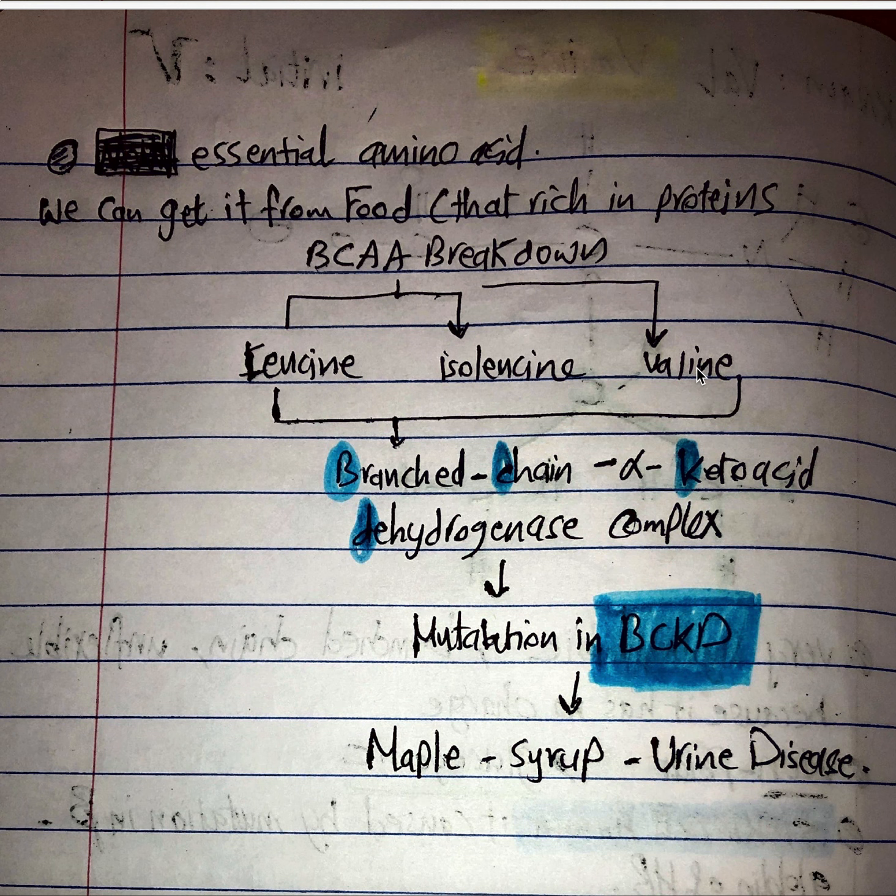Normally, physiologically, it leads to the branched chain alpha keto acid dehydrogenase complex, but when there is a mutation in it, that leads to maple syrup urine disease.